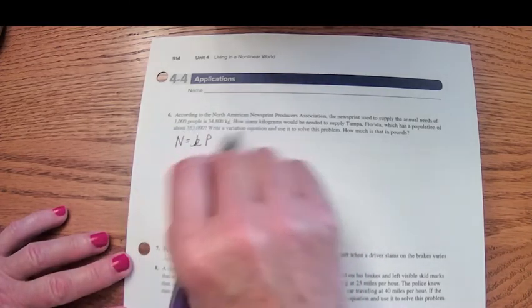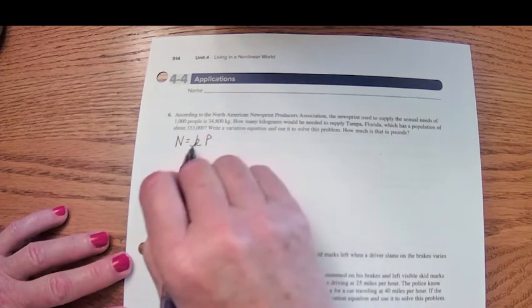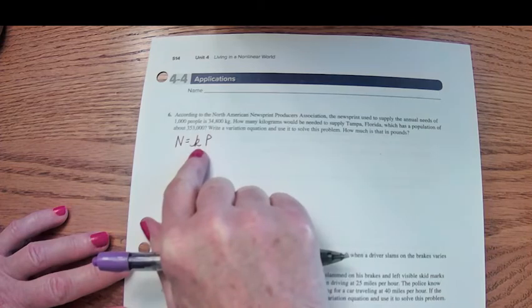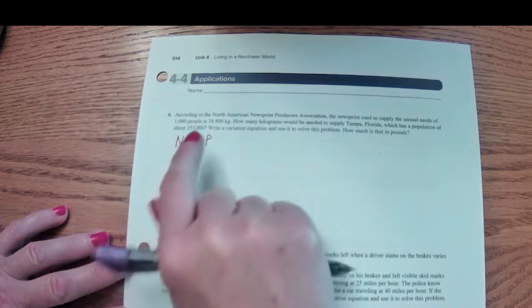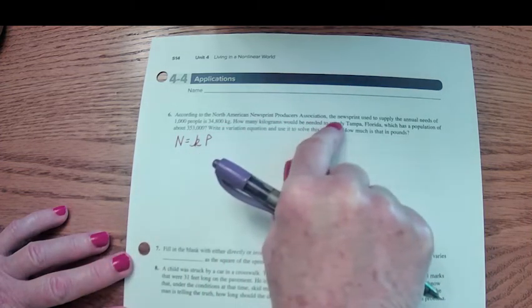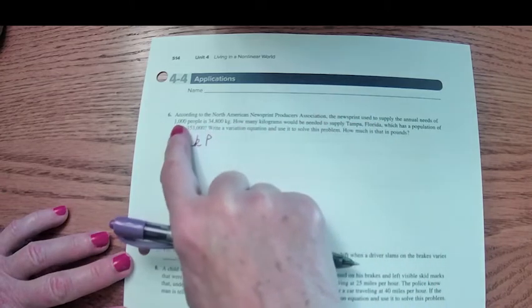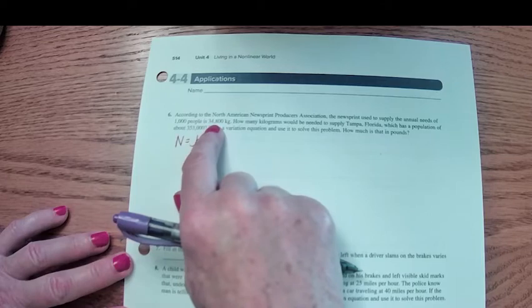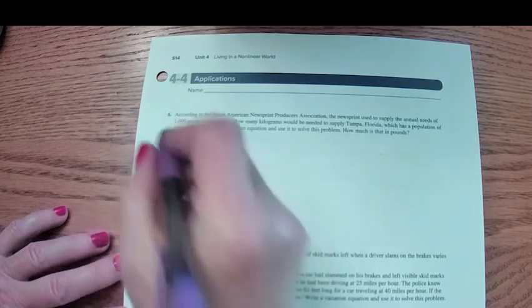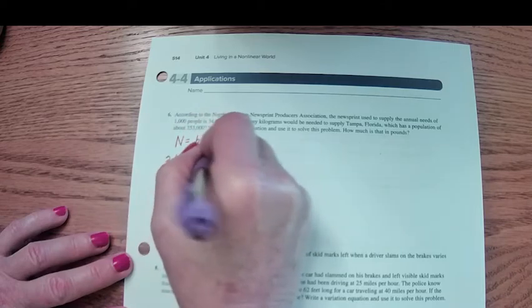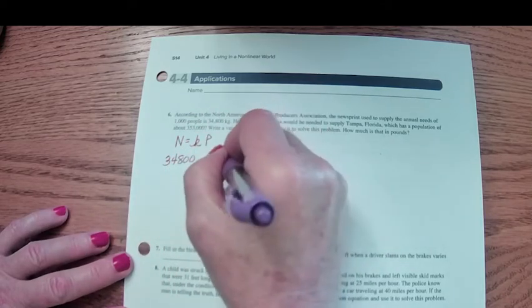So now they're going to give us a scenario where I can find what K is, and then I'm going to rewrite this equation. I'm not going to use K, I'm going to use K's value. So according to this association, the newsprint needed to supply the needs of 1,000 people is 34,800 kilograms. So we need 34,800 kilograms for 1,000 people. That's enough to find K.